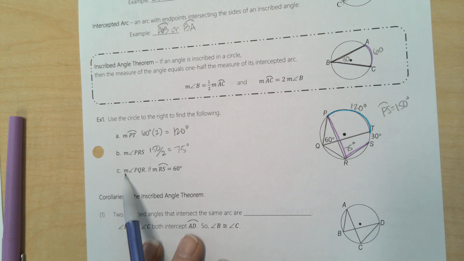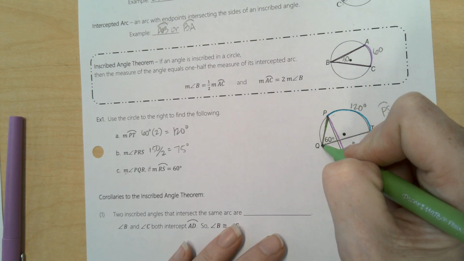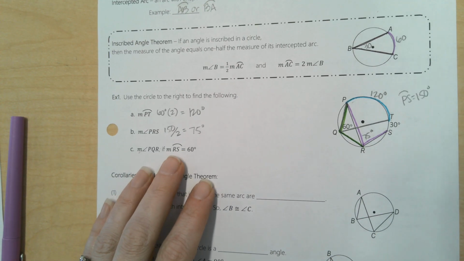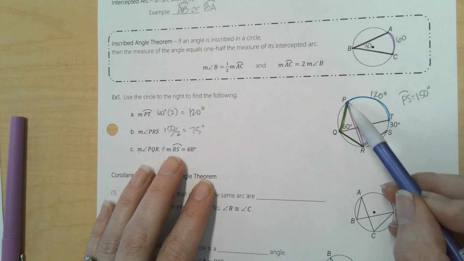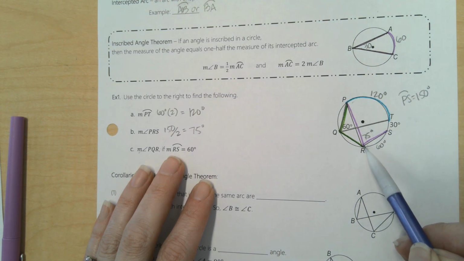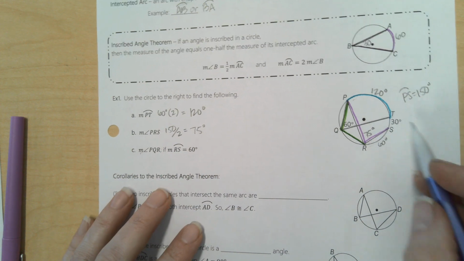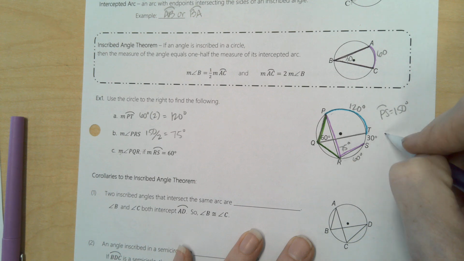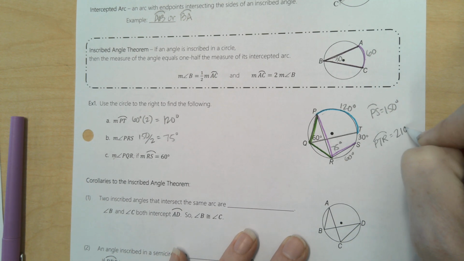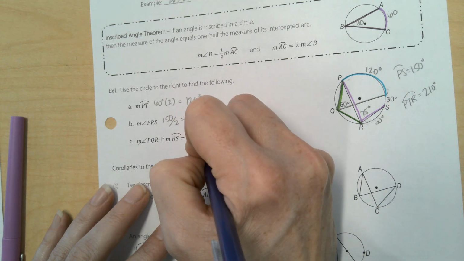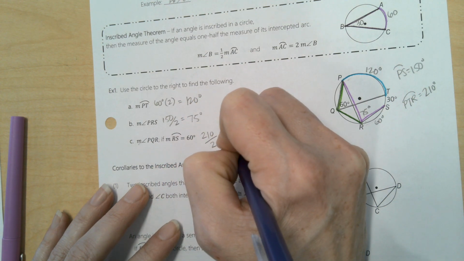Okay. C says we want the measure of angle PQR. So P to Q to R is this angle right here. And it says that arc RS, this arc right here, is 60. If I go from the ends of the angle, from P all the way to R, that's my intercepted arc. The first thing I need to do in order to find the angle is add these together, right? So 210, and that's more than 180, so that's a major arc. PTR is the major arc, 210. So how would we get this angle? What would we do with 210? Yeah, divide by 2. So 210 divided by 2 is 105.